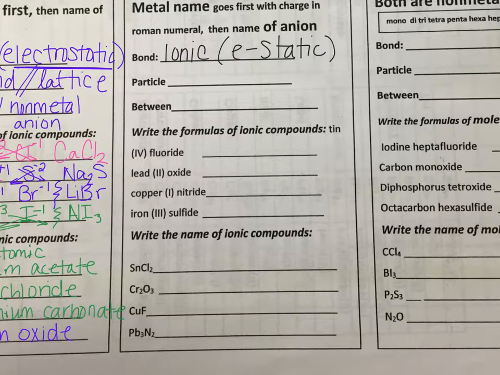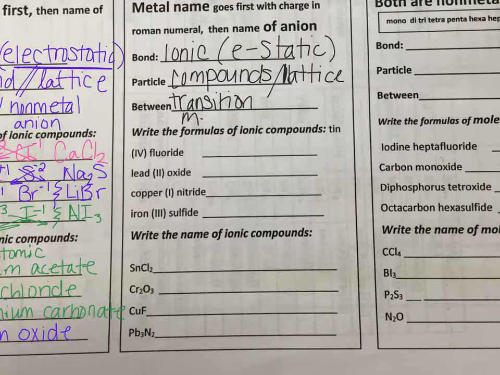All right, your particles here, they are still going to be compounds, and they're going to form a lattice if you have more than one. Remember that lattice just looks like a crystal does. All right, and then they are between a transition metal or a multivalent cation. You don't have to write that if you don't want to. But typically they are our transition metals and some sort of a nonmetal or polyatomic. Okay, so still cation, anion.